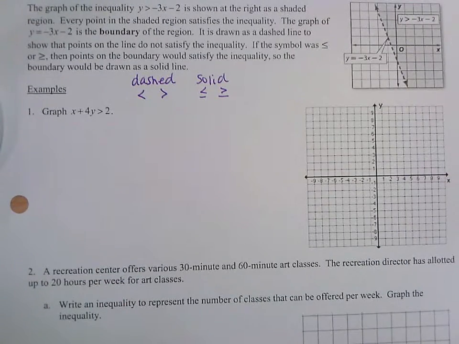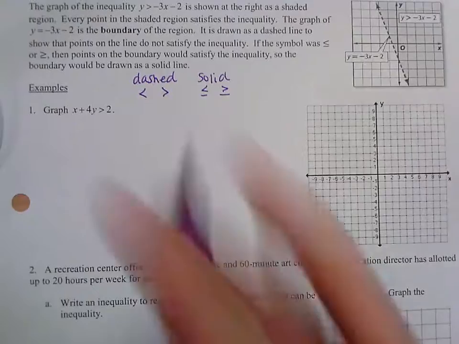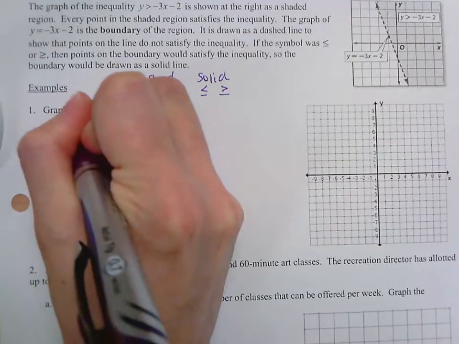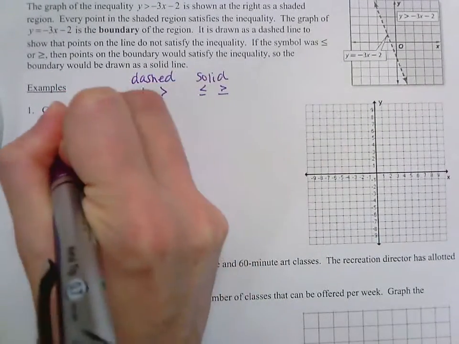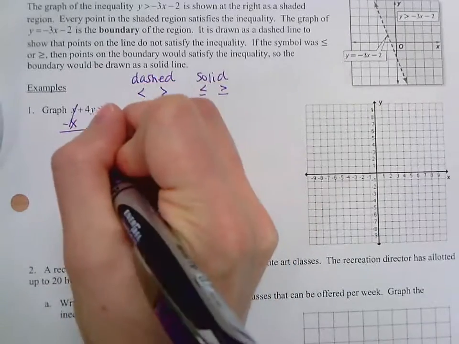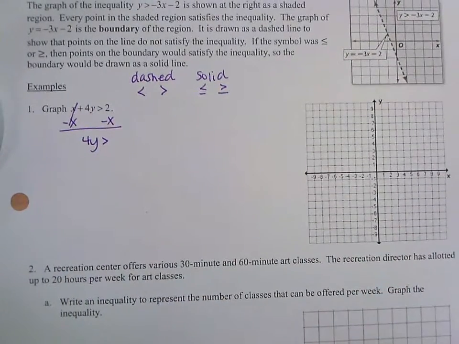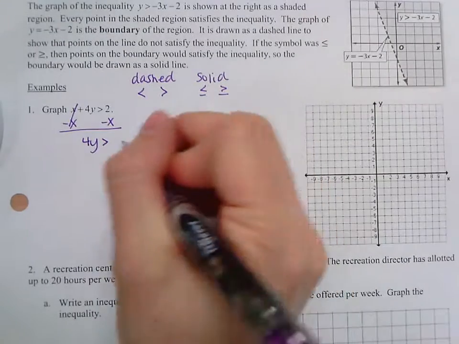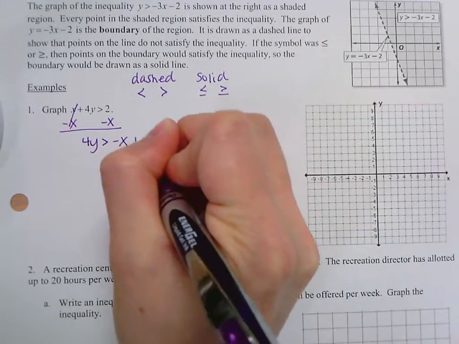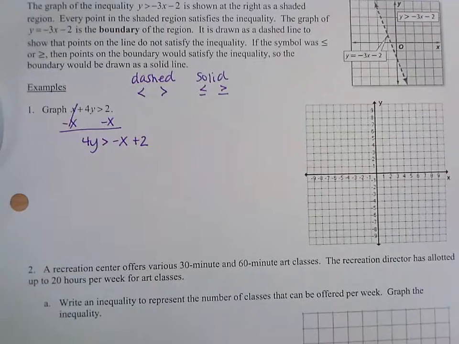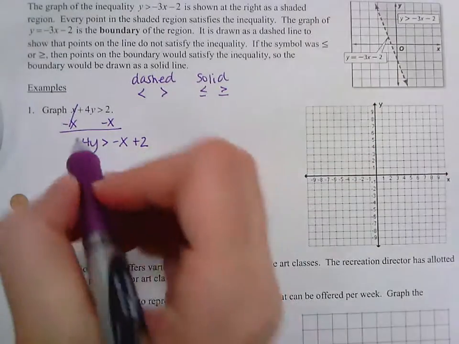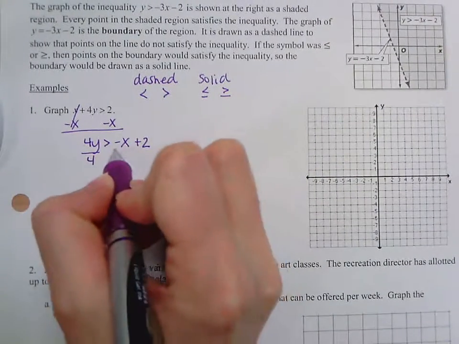So I would first get this into slope-intercept form to graph. So solve it for y. So if I subtract x from both sides, so 4y is greater than, I'm getting it into the mx plus b, so I'm going to put the negative x first and then plus 2. And then divide everything by 4.